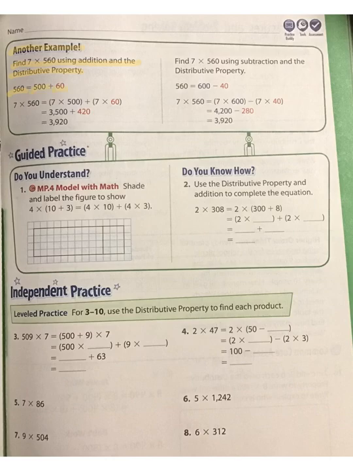Then they multiplied the 7 times 500, then the 7 times 60. 7 times 500 is 3,500, and 7 times 60 is 420. Then all they did was add up the partial products, and they got 3,920. You are welcome to read through this side, but I do not want to confuse you, so I'm going to skip over it.